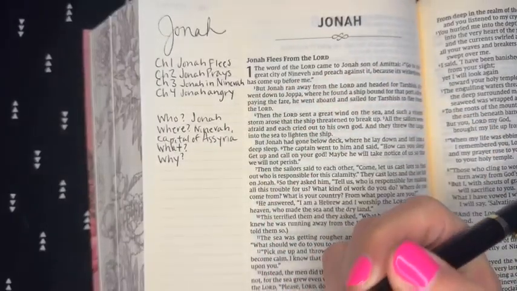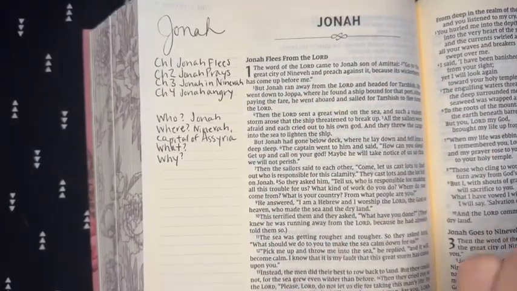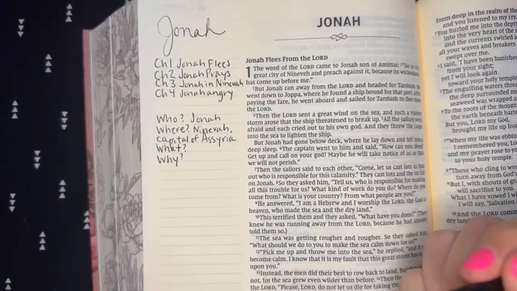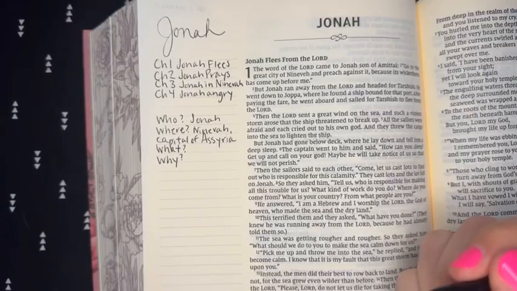If you know anything about Assyria, Assyria are some of the most brutal enemies that the Israelites had. They're really, really violent and corrupt. They torture. It's just a brutal, brutal enemy.